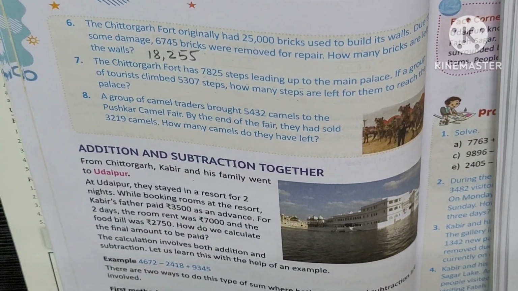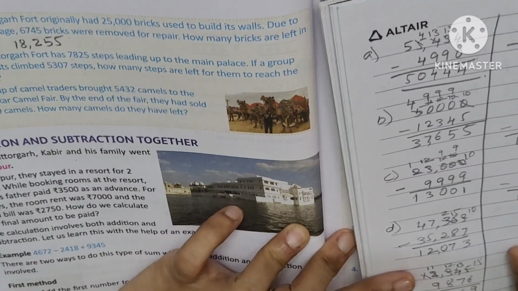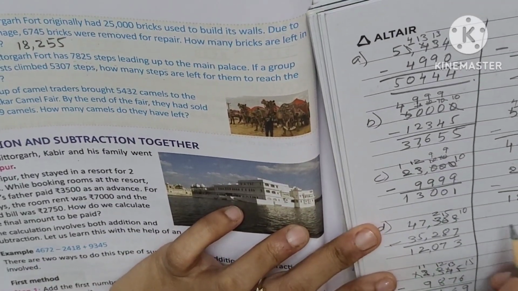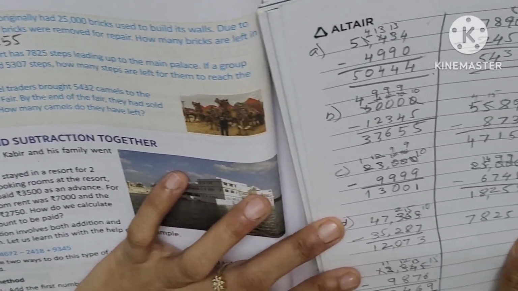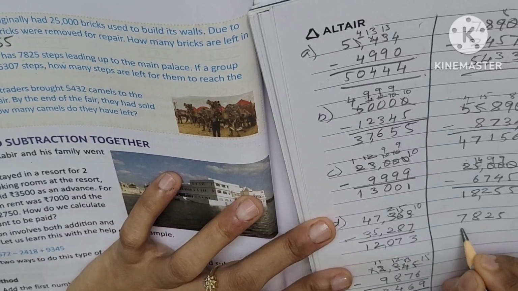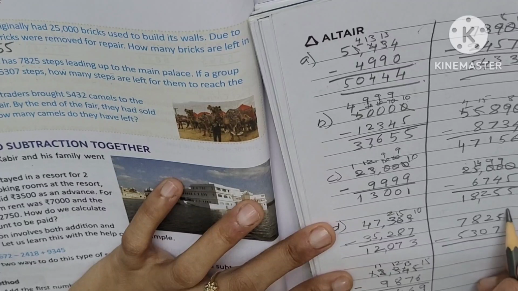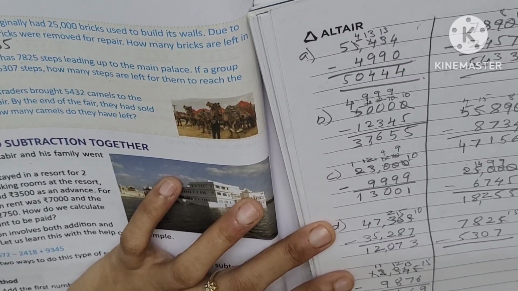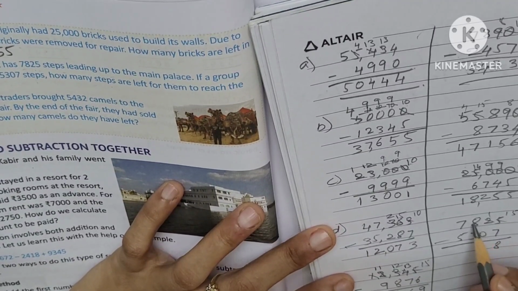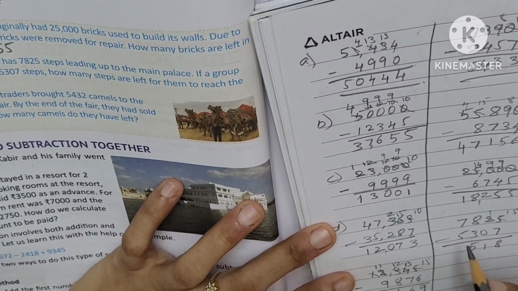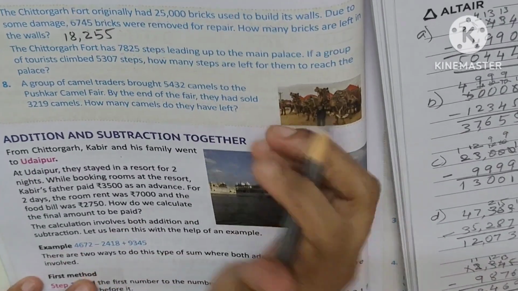So the total number of steps to the main palace is 7,825. In that, a group of tourists climbed 5,307. The answer is 2,518 steps.